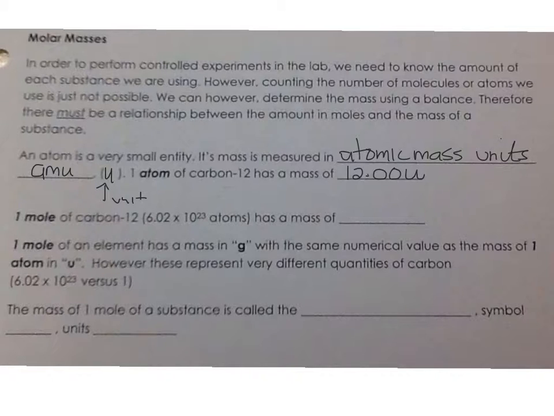1 mole of carbon-12, 6.02 times 10 to the 23rd atoms, has a mass of 12.00 grams. So when we talk atoms, we're talking one atom. The mass is in U's.